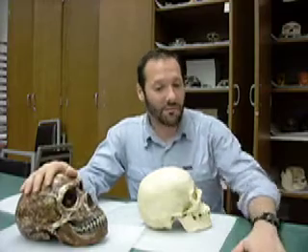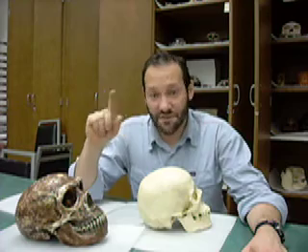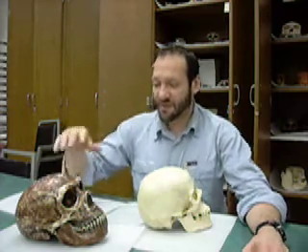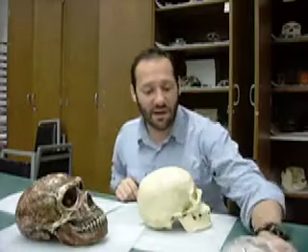That is going to be one of the things that we'll examine towards the end of the class. For the moment, just keep in mind some of these gross anatomical differences. I think they're quite easy to see between these hominids.